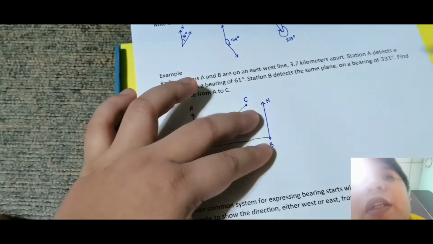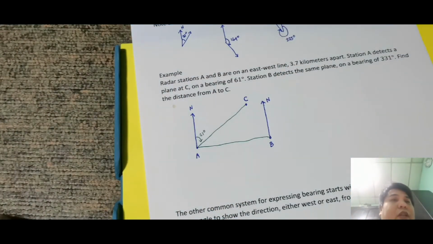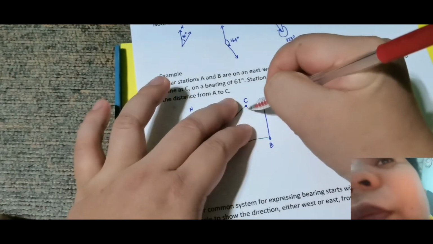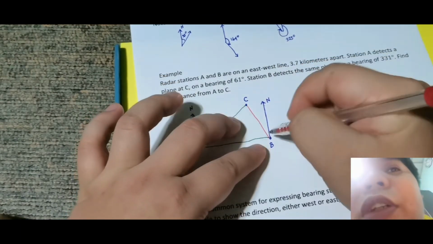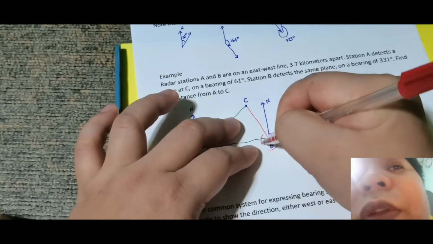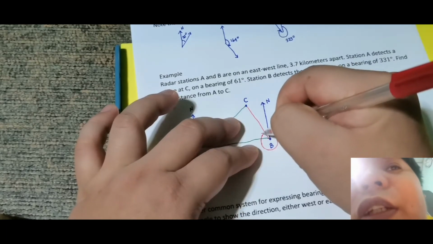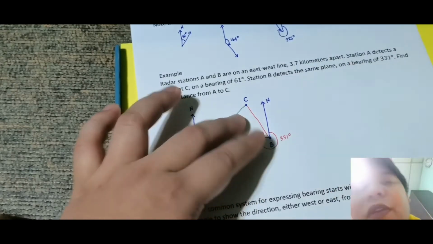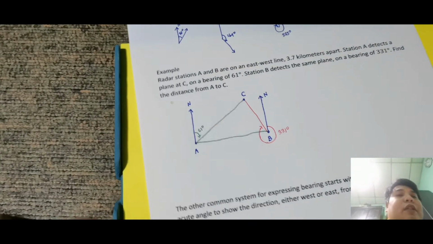Ito yung north para sa B. So, ganun ulit, mag-drawing lang ako ng iba dito. So, for example, ito. Okay, so ikot ko lang. So, na-detect daw niya yung plane C, yung plane at C ng 331 degrees. So, sa bearing na 331 degrees.